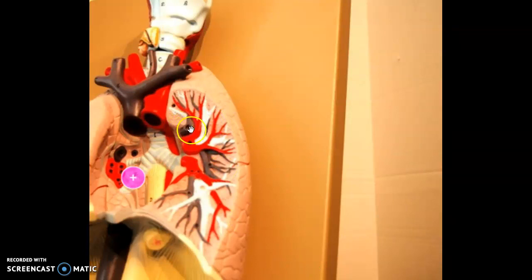Pulmonary artery, because deoxygenated blood from the right side. Pulmonary vein, oxygenated blood back to the left. Primary bronchi, secondary bronchi on that side. And here's the thyroid cartilage, there's the cricoid cartilage, and this is all trachea.